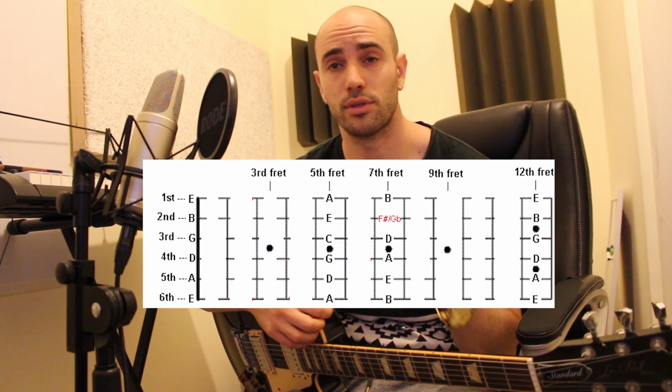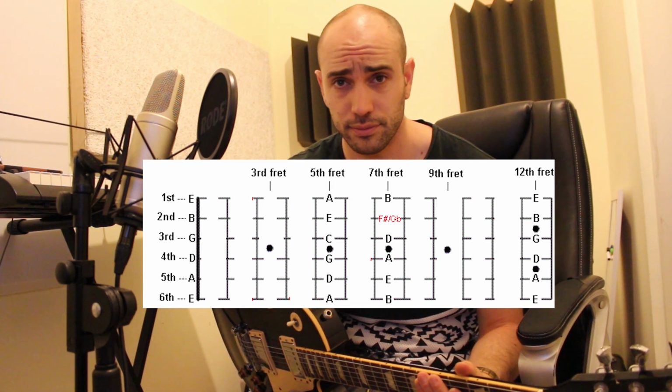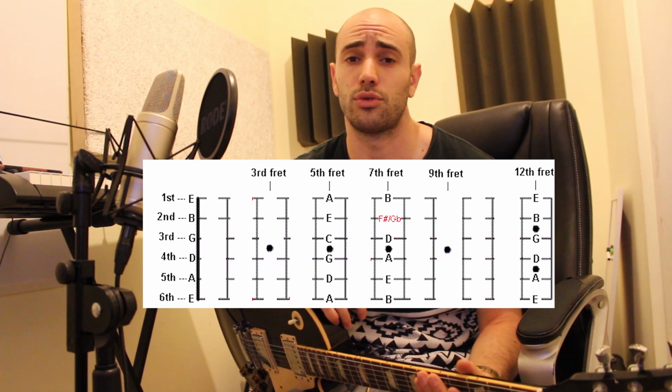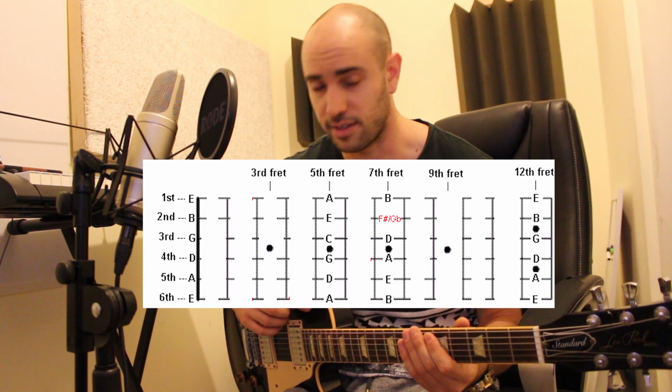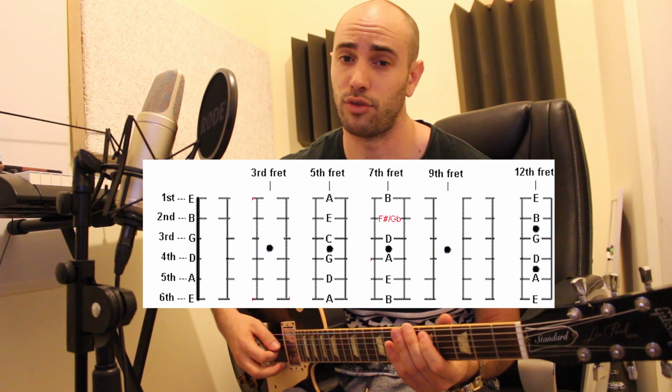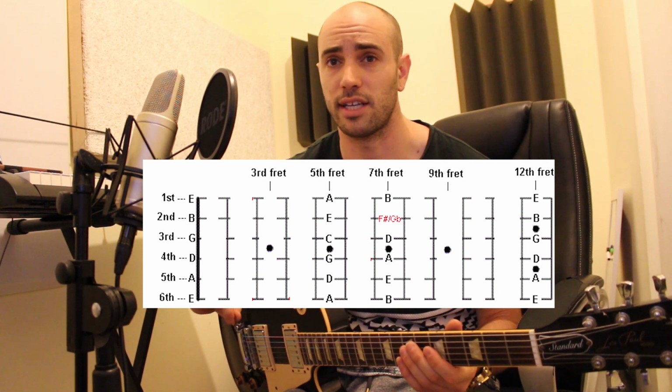To get familiar with the entire fretboard, with every note on the fretboard, you just have to memorize 2 notes on each string. 2 notes, that's it. You have to memorize 2 reference points, that's it. And those 2 notes are gonna be the 5th fret and the 7th fret on each string. 5th fret, 7th fret, 5th fret, 7th fret on each string, that's it.